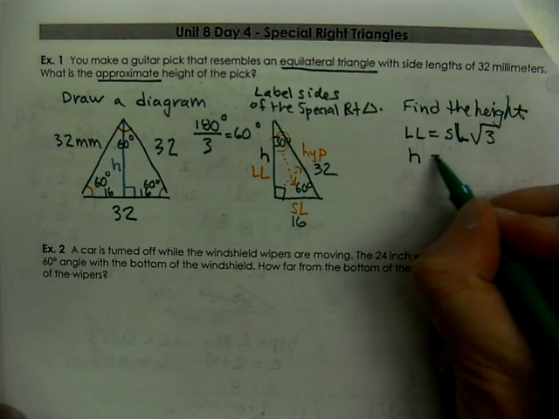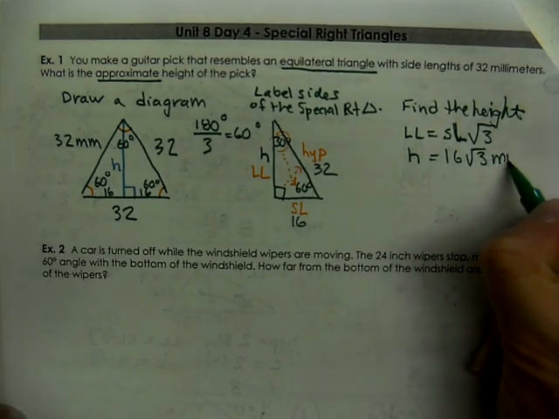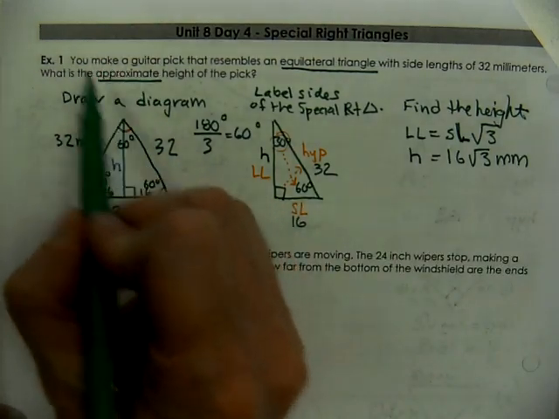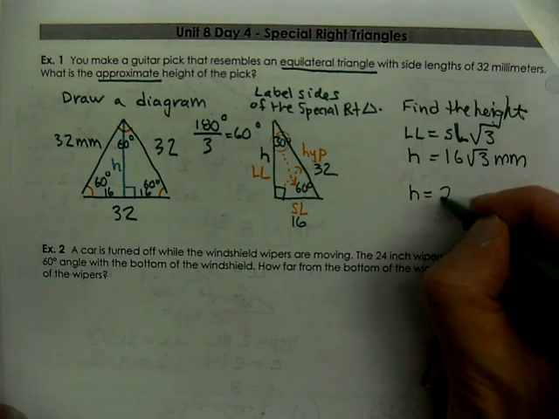So the long leg is the height that is equal to 16 root 3. And that's the exact answer in millimeters, but because it wants the approximate answer, we'll go ahead and type that into our calculator to get a decimal value.